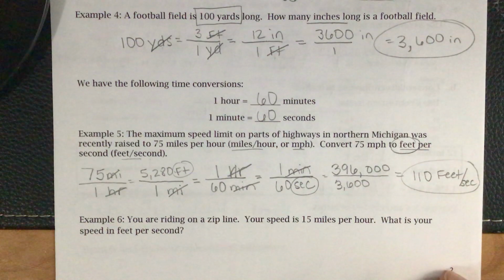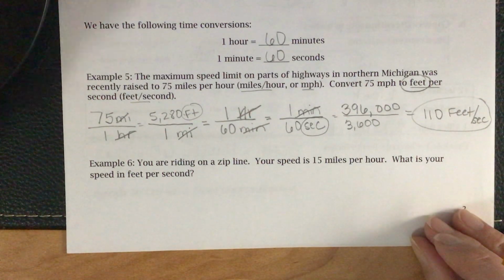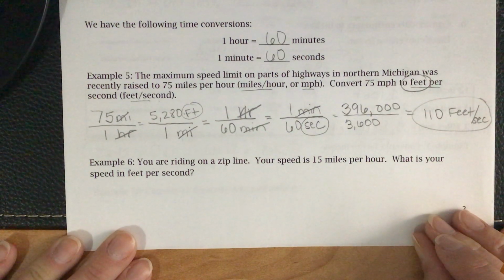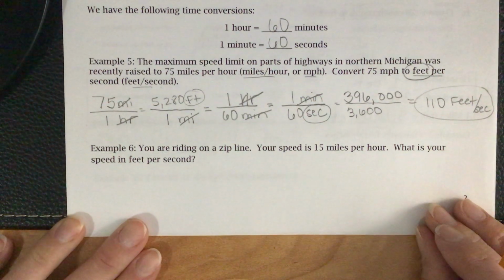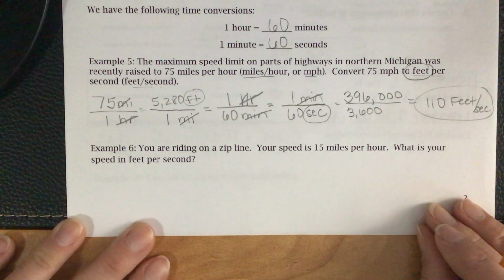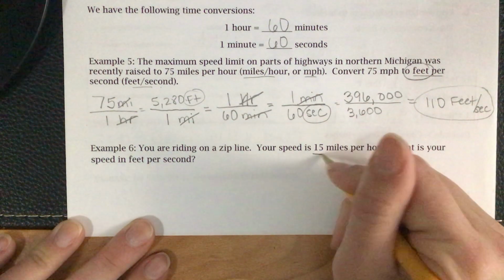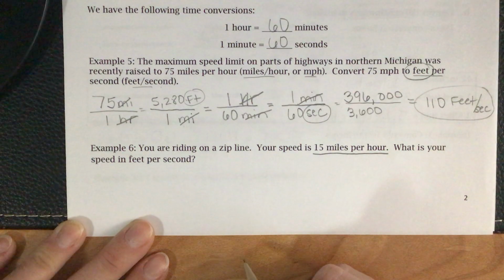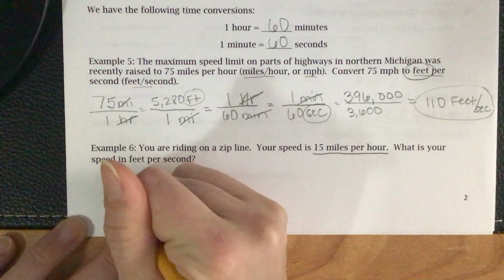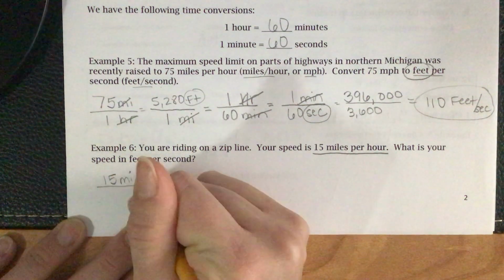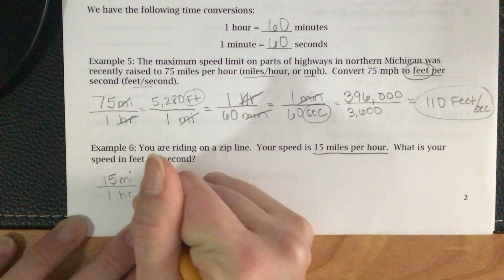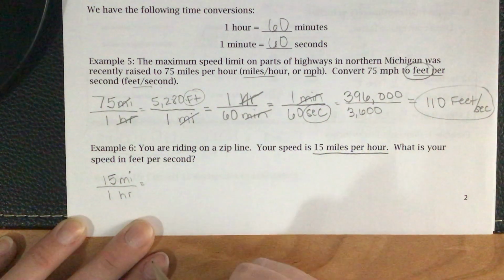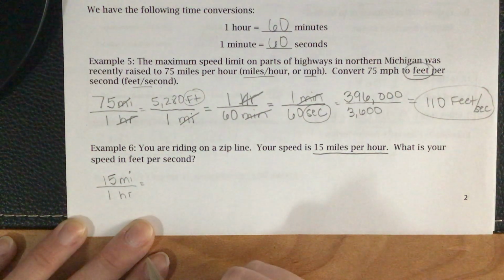Let's look at the last example on this page, example 6. You are riding a zip line. Your speed is 15 miles per hour. What is your speed in feet per second? So we're doing the exact same thing, but now we have 15 miles per hour. If we start with 15 miles per 1 hour, and we want to convert it the same way we did here to feet per second, how would we set that up?